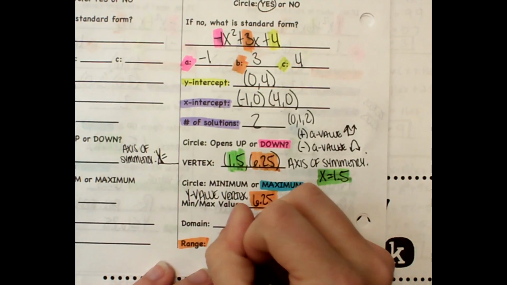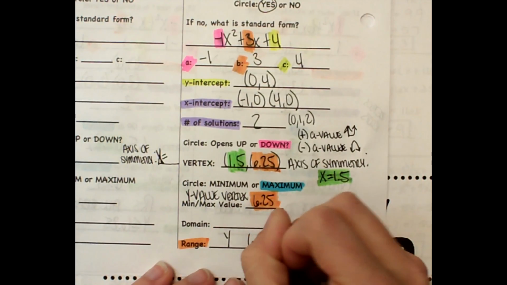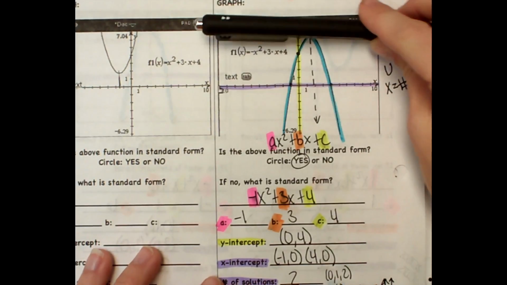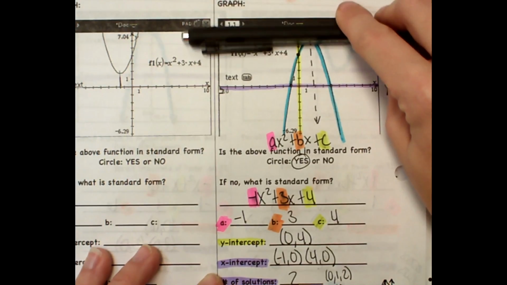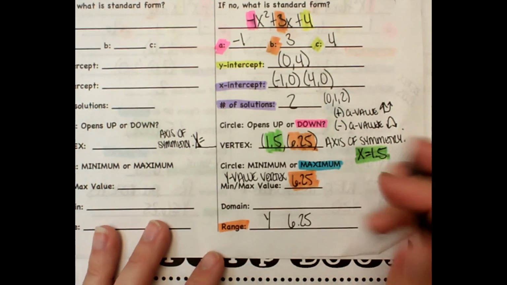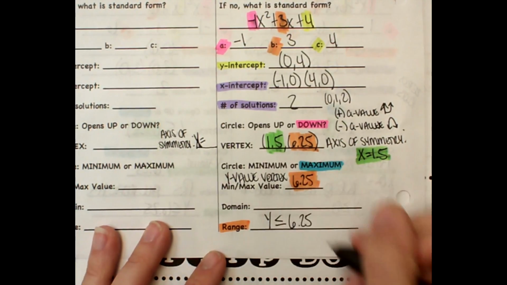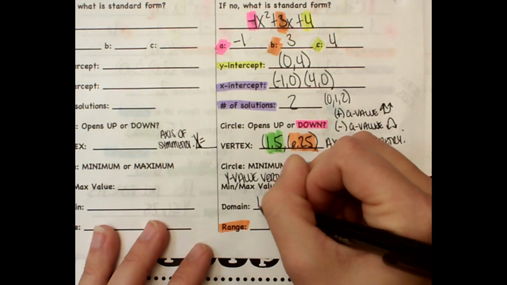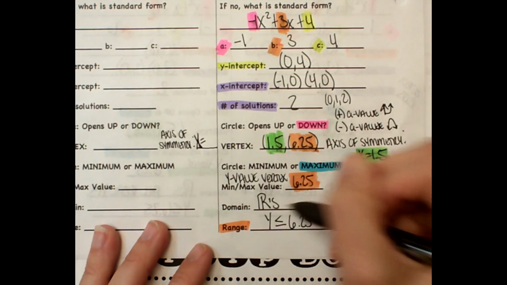So you're going to have a y, leave a space, and then 6.25. In this case, looking at my graph, are my y's above 6.25 or are they below 6.25? They're going to be below, so it's less than or equal to 6.25. Your domain is still always all real numbers.